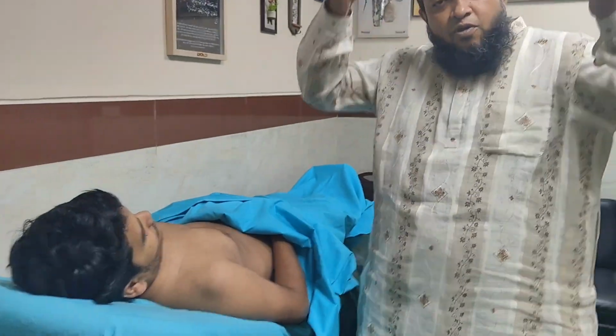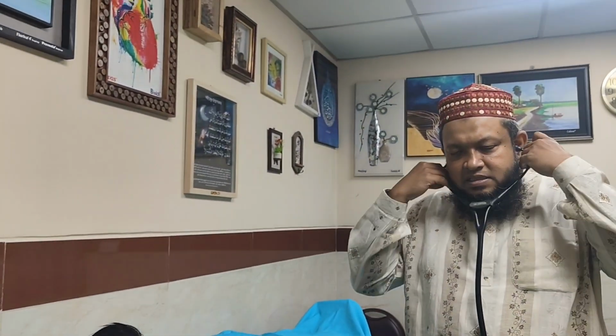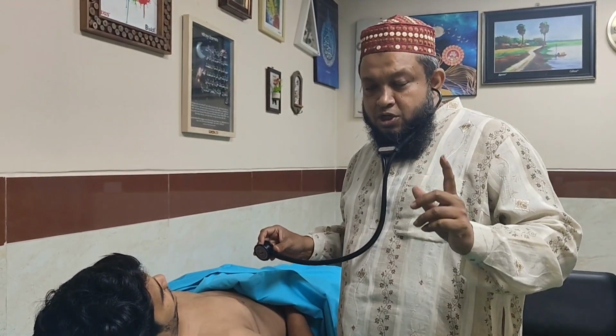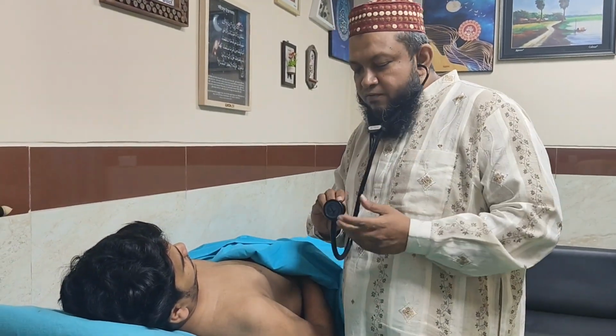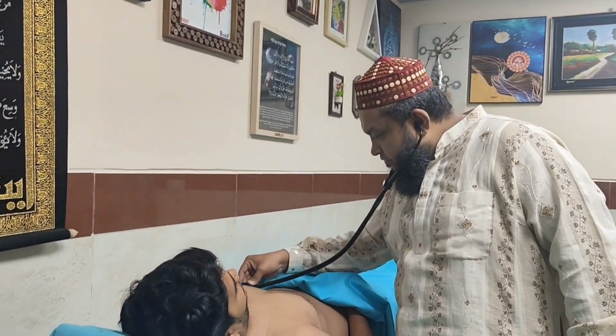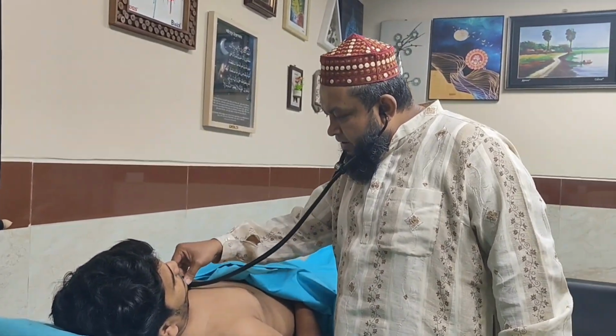Now you are going to do the auscultation of the chest. For auscultation of the heart, we have to auscultate the 4 areas. I have shown the 4 areas. You have to check your stethoscope first and use the diaphragm of the stethoscope. First area, second area, third area, fourth area. And don't forget to put your thumb on the carotid to identify the 2 heart sounds.